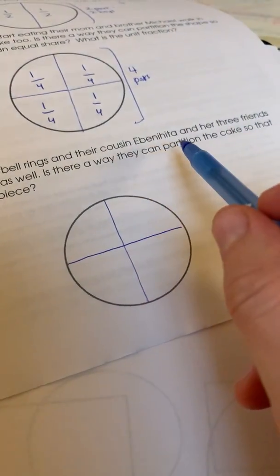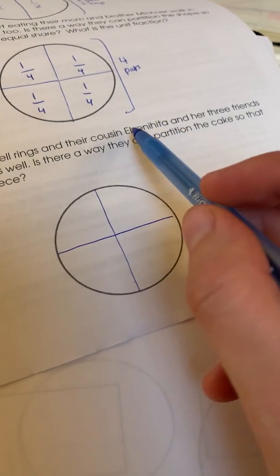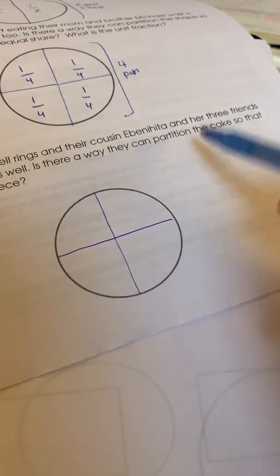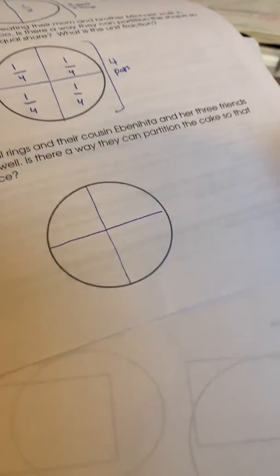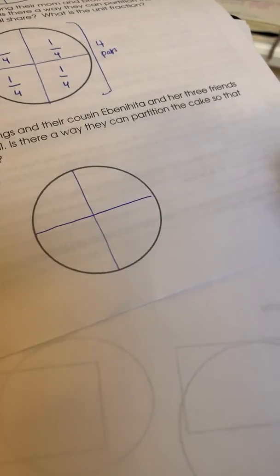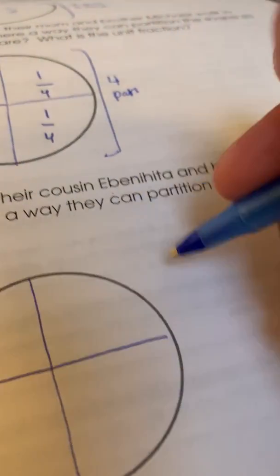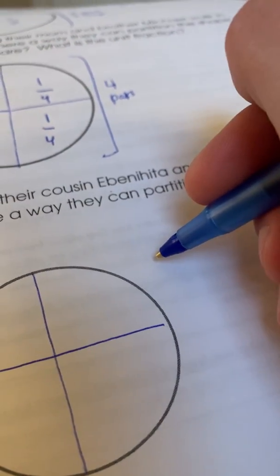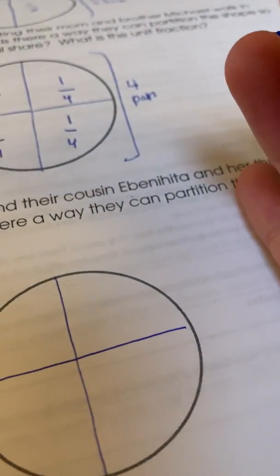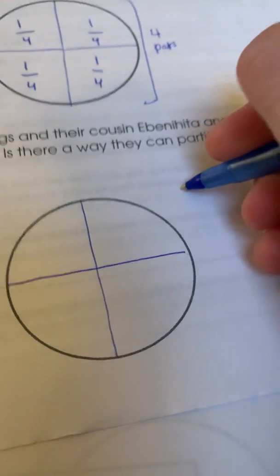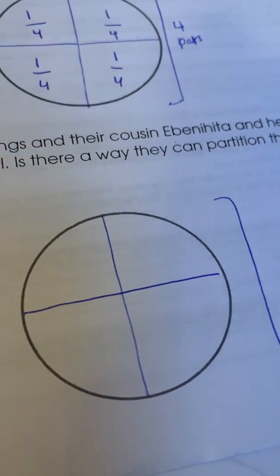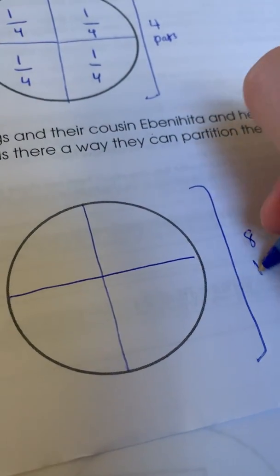Suddenly the doorbell rings and their cousin arrives. Also, you should change the names. Not because you can't say them, but because they don't represent our kids. This represents the newer population of kids that are coming from Muslim countries, which is great, and our kids don't, and so we should have names that represent their needs. Be culturally aware. 4 more people come in, so now we need 8 parts.